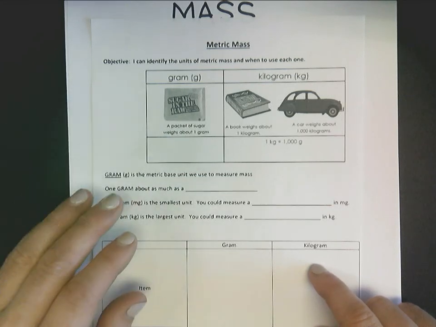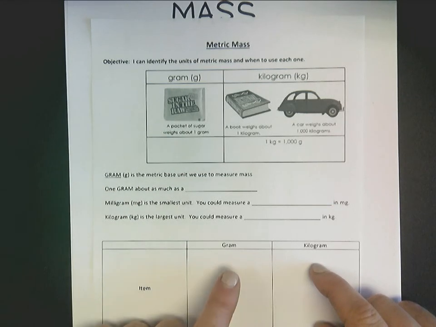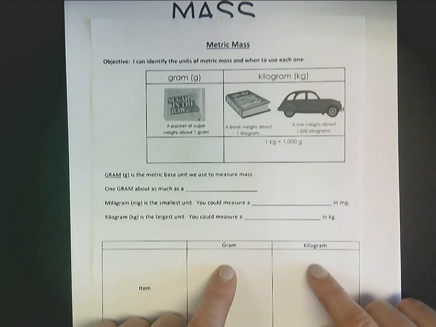So tomorrow when you come back to school, we're going to see which things you would measure in grams and which things you would measure in kilograms.